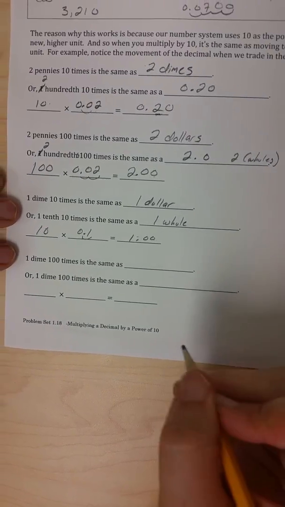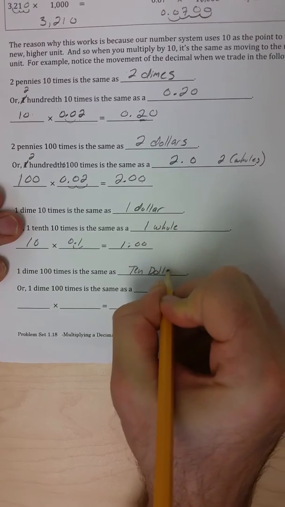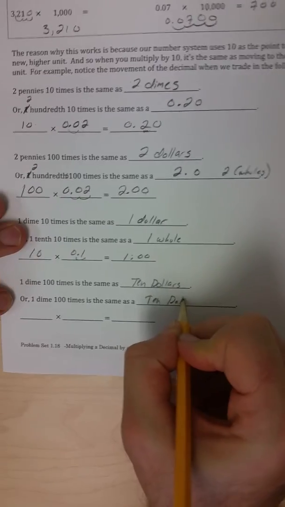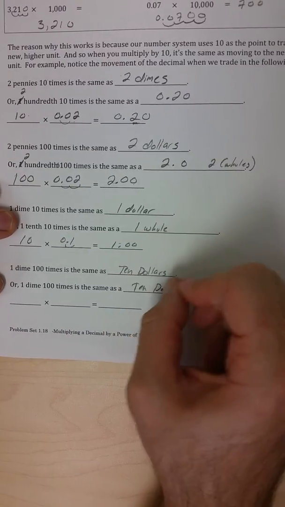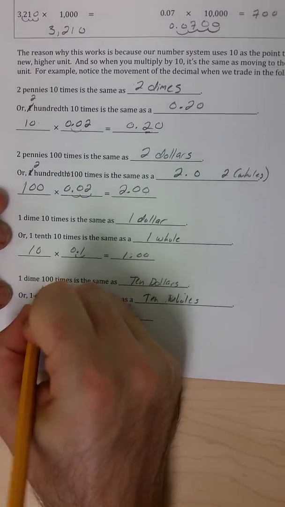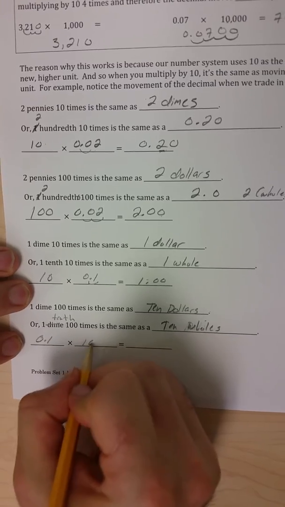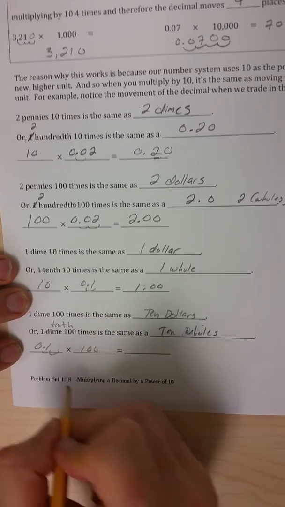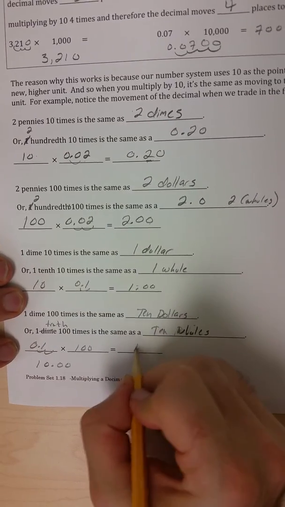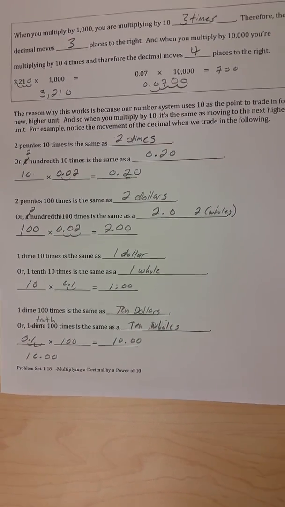1 dime 100 times, so if we had 100 dimes, it would be the same thing as $10. Or, this should say $10. This should say 10 wholes. And this should say 1/10. And the way we would show this is 1/10 times 100. We would move it over once, twice. We would be left with a 0 in that spot. $10. Okay, with that strategy, you should be able to complete the rest of this packet.